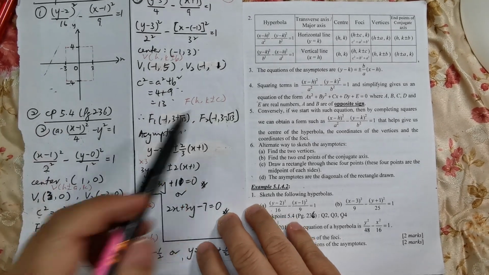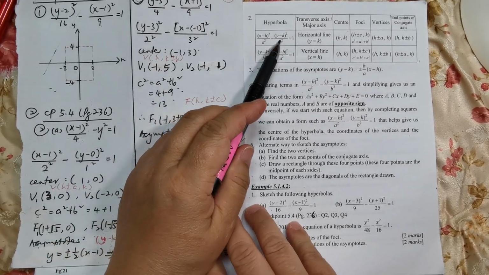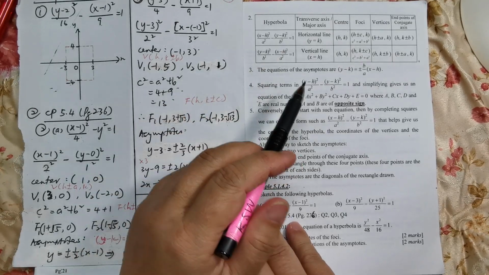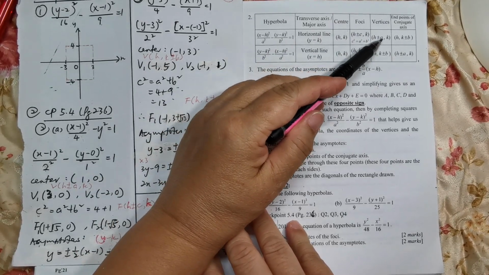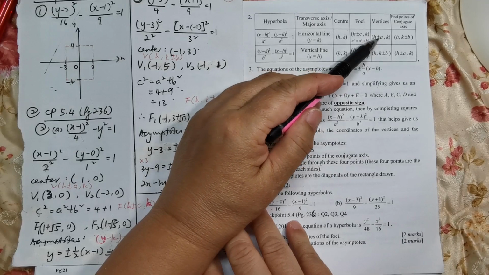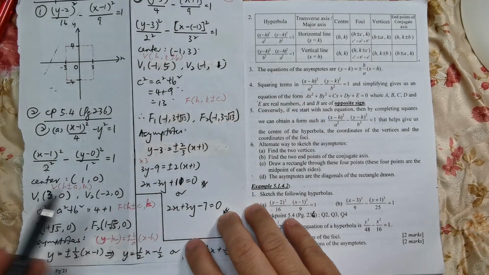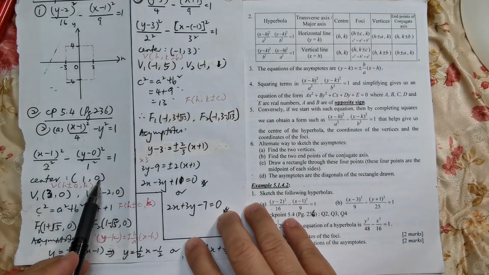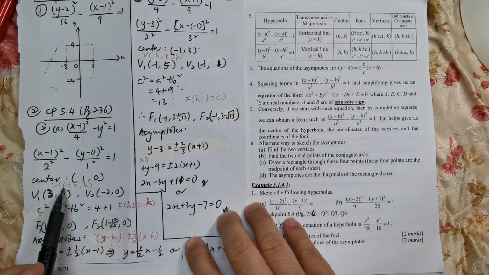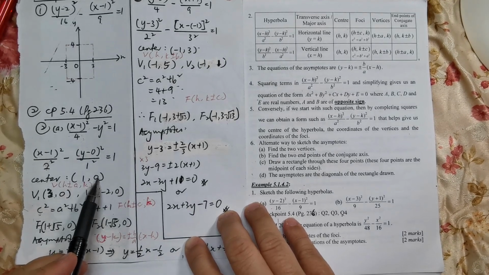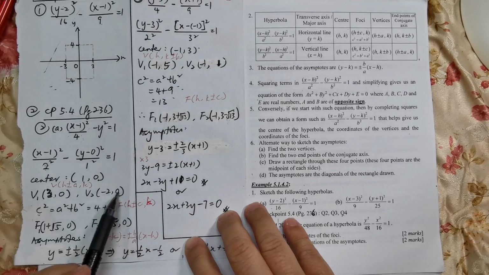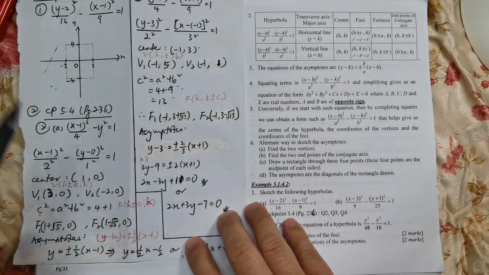The vertices will have the y-coordinate the same, so (h plus minus a, k). So this is h and k, with the y-coordinate the same, 0.